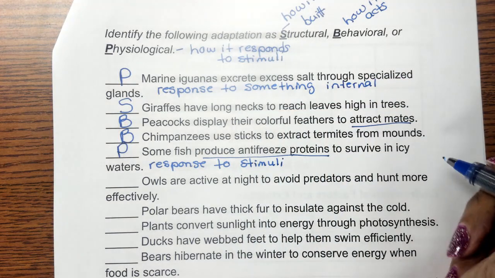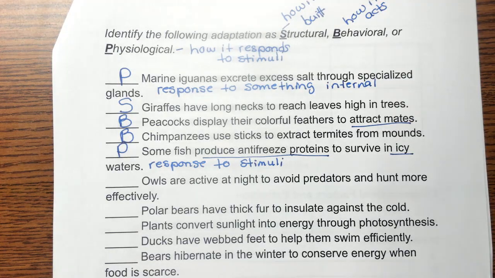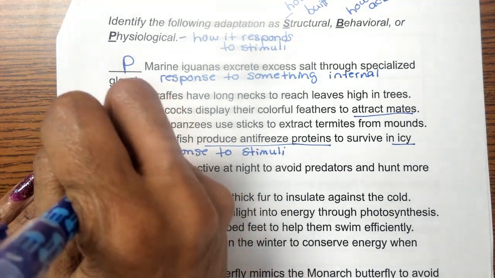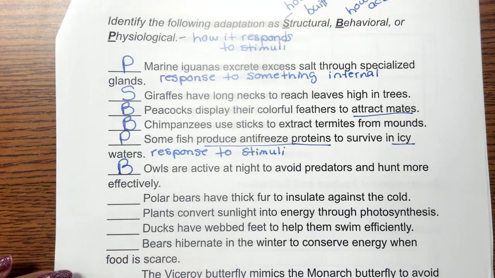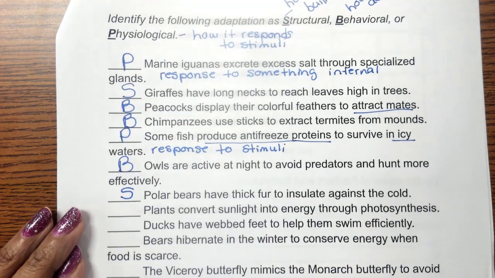The stimulus is the icy water. The response is to produce an antifreeze protein to help it survive. Okay, owls are active at night to avoid predators and to hunt more effectively. That is behavioral. Polar bears have thick fur to insulate against the cold. That is structural. That is how it's built.